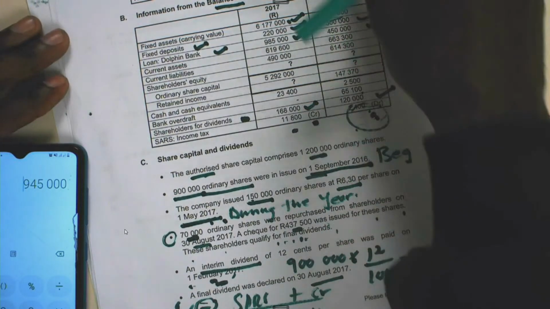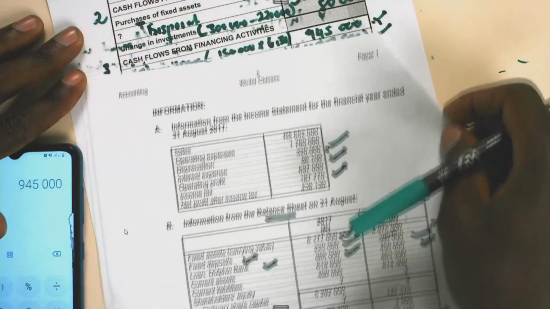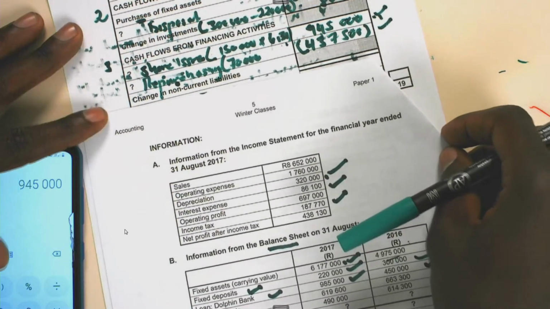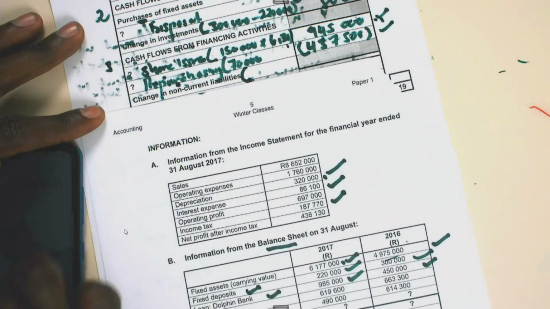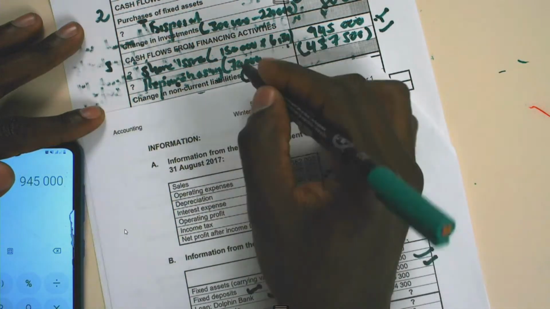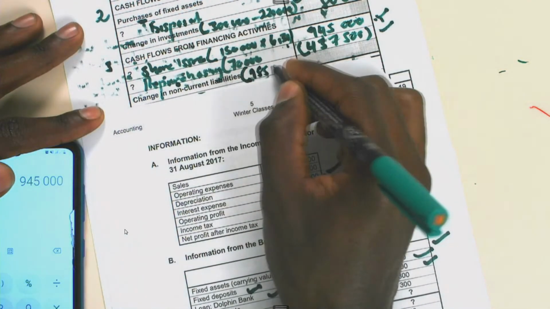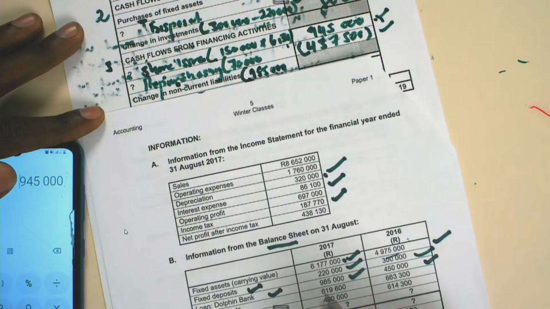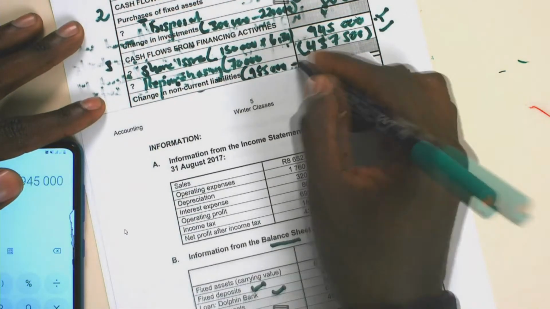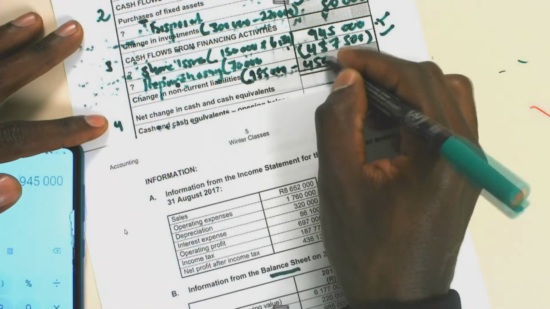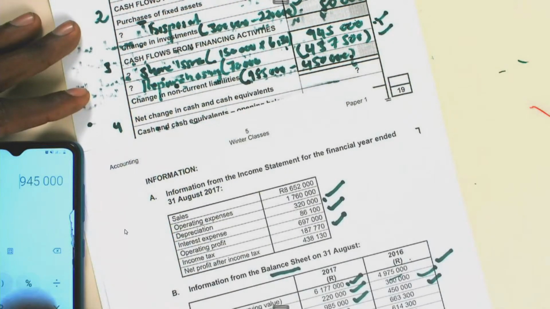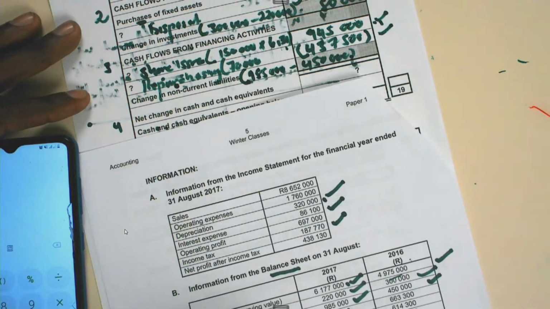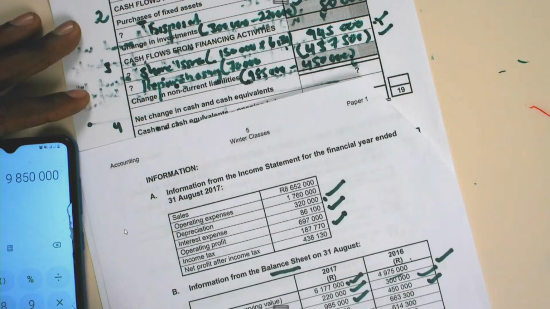Now, how are we going to go about that one? We will go again on the answer book. In the bracket, we'll have to show what was the balance of the bank at the end, which is 985,000. And we are going to subtract the balance at the beginning, which is 450,000. Now we need to calculate what is the change in loan. The balance that we had is 985 at the end of the year.